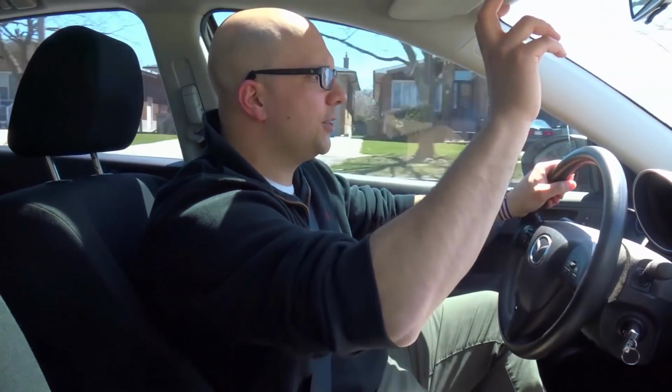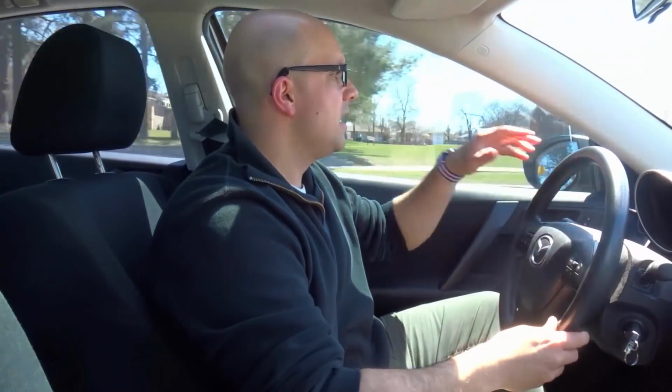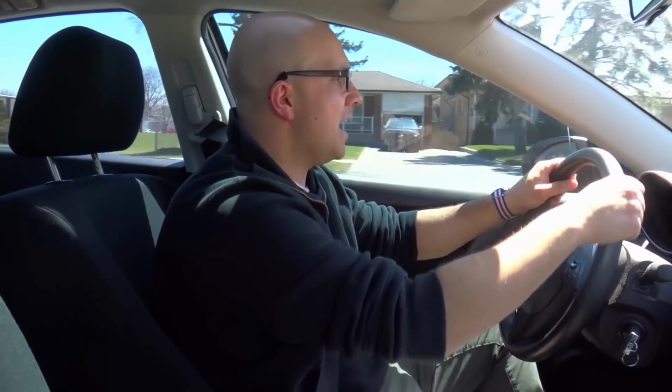At this point, you're going to check your rear view mirror. You're also going to check your side mirror on the side that you're changing towards. So if you're changing lanes to the right, you're going to check your right side mirror. If you're changing lanes towards the left, you're going to check your left side mirror. And you're also going to check your side blind spot. Your right side blind spot or your left side blind spot.